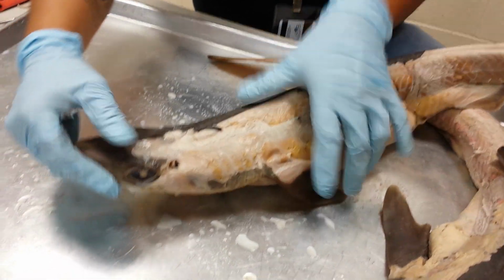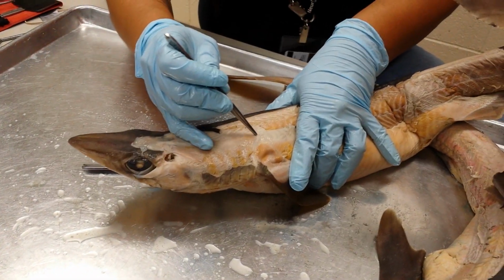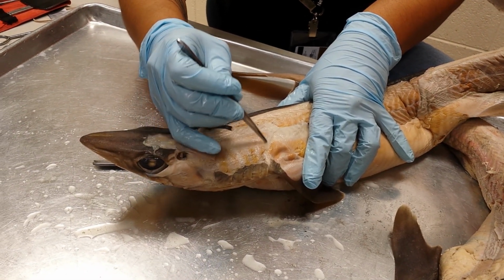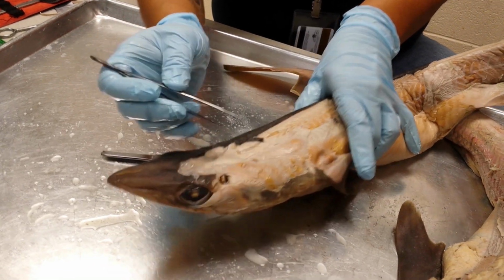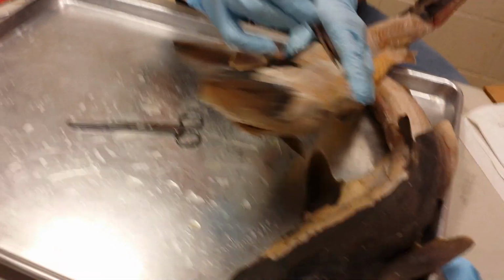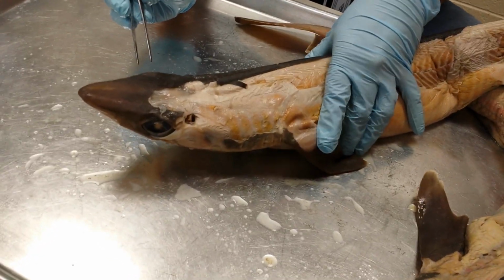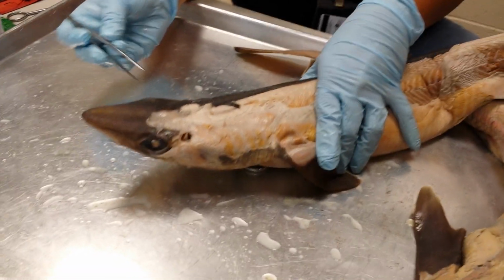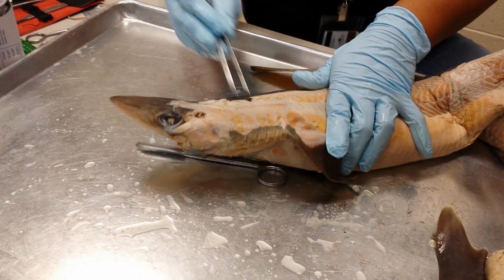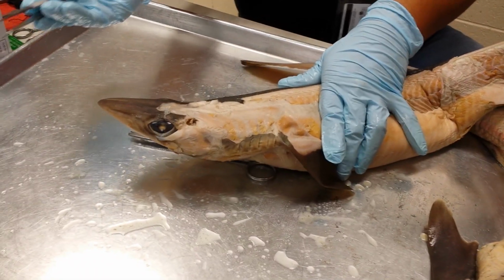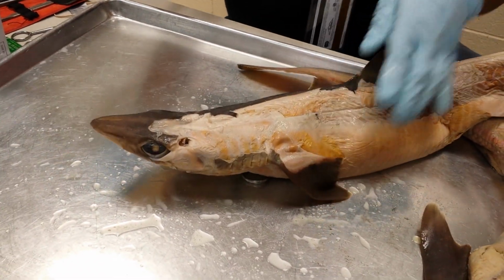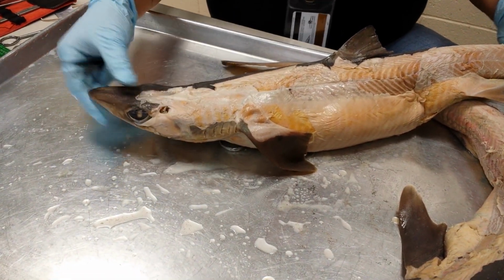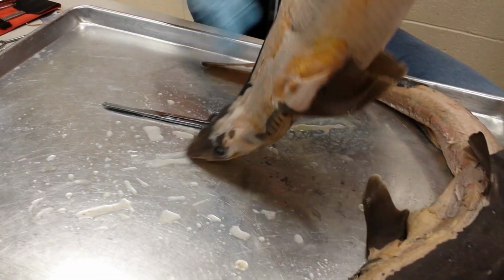Now, just dorsal to the dorsal superficial constrictors is this triangular muscle right here. Can you guys see that? It's a triangle. That is the cucullaris. I have no idea what it means. I don't know the root behind cucullaris. It's just that triangular muscle, just dorsal to the dorsal superficial constrictors. Okay, so that's it for your head muscles.